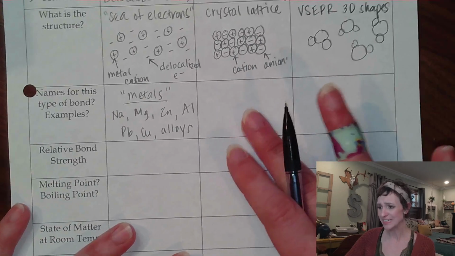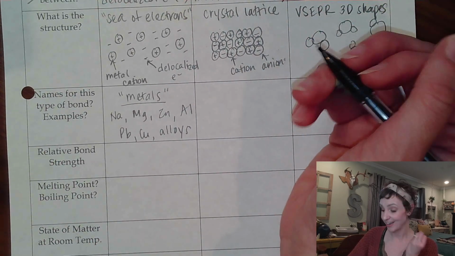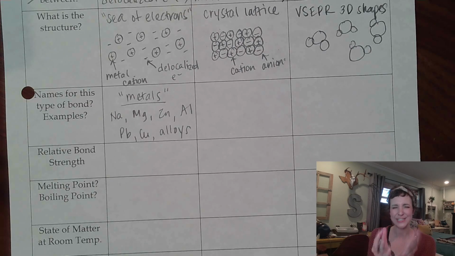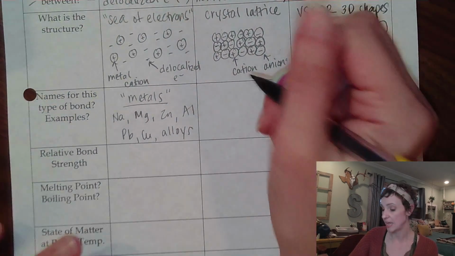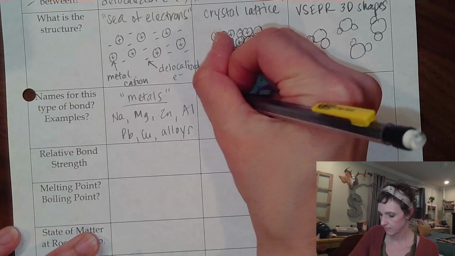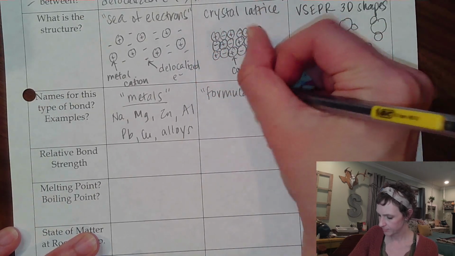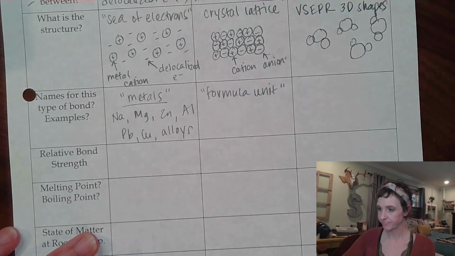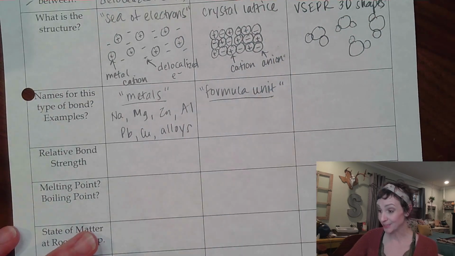So that is good for me because I do not have to do a lot of complicated stuff for that nomenclature. If I move to ionic, we call an ionic compound that lowest whole number ratio of how many cations to anions you have in a crystal lattice structure. We call that a formula unit. Okay, so some examples of formula units.